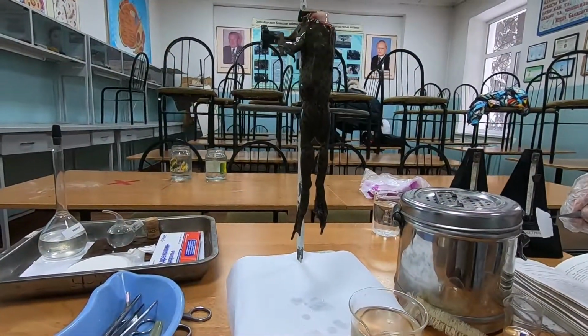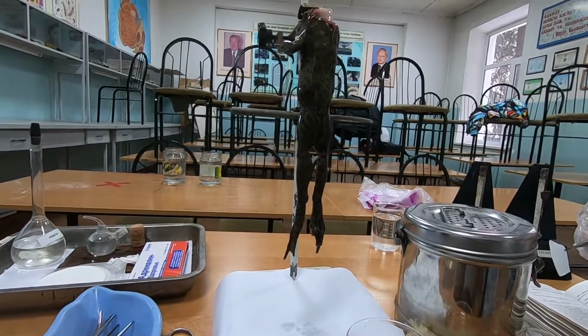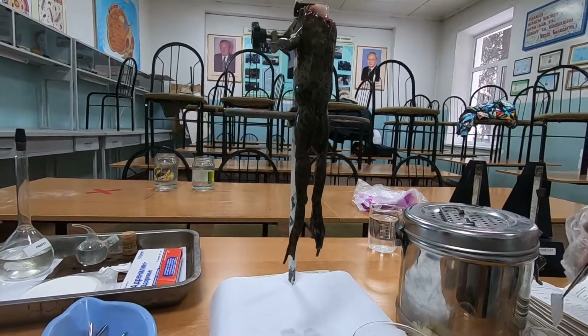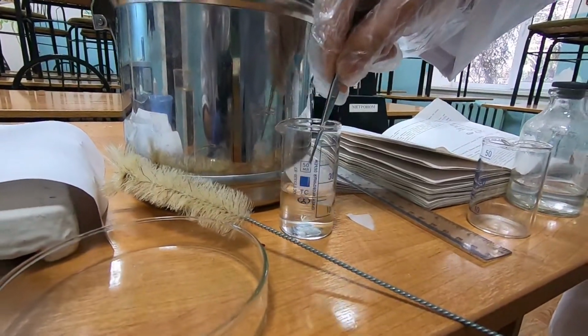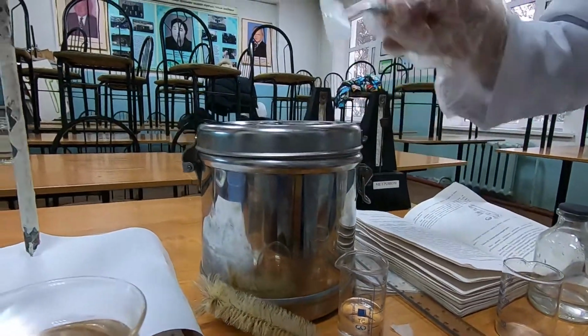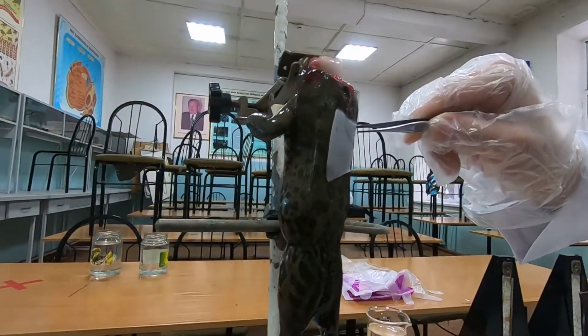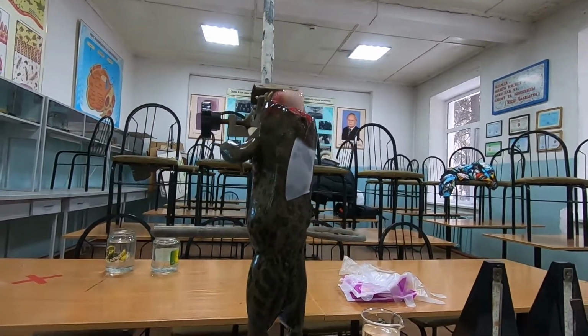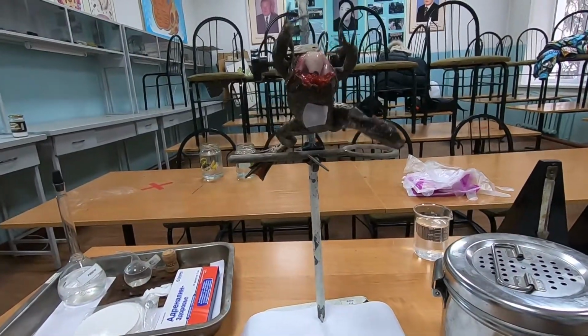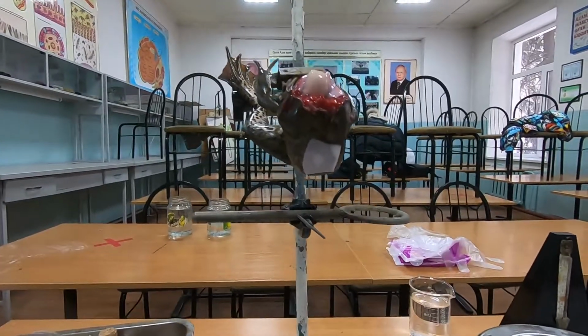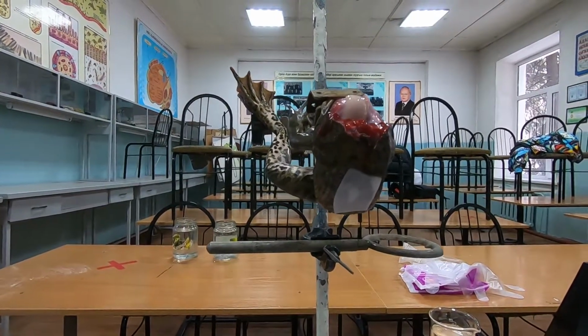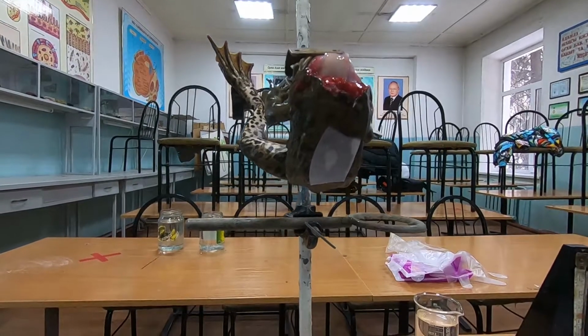Now, the next point is we're going to apply it on the spinal cord. Put it and leave it there. Okay. Remove it.